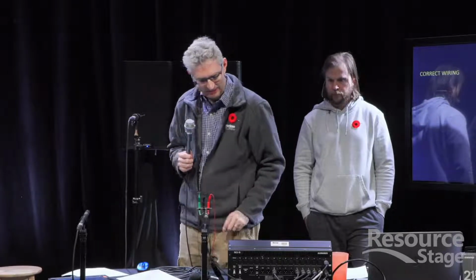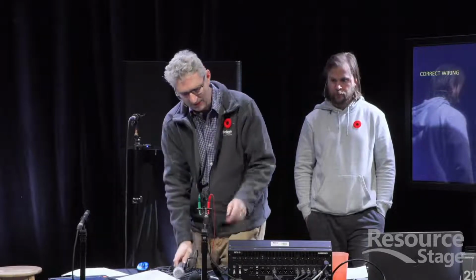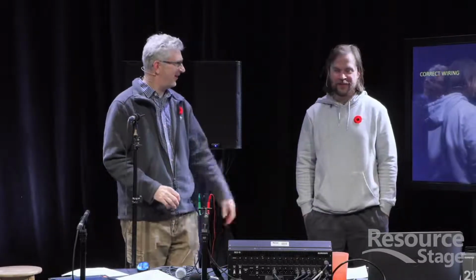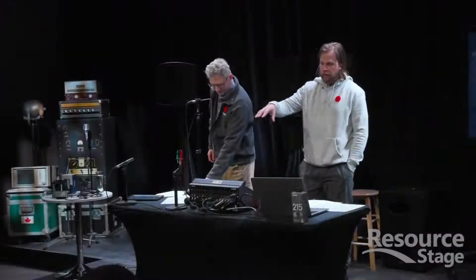I'm not going to demonstrate this problem by messing with some of the wires here like we were talking about earlier, because I don't want to make too much noise. So the short version is it's a good idea to keep testing your cables and finding out if something has gone wrong.